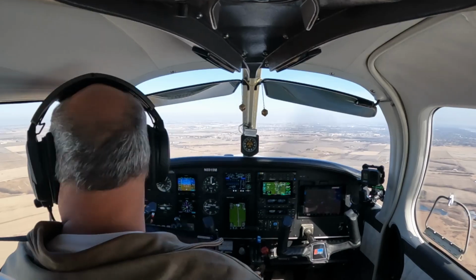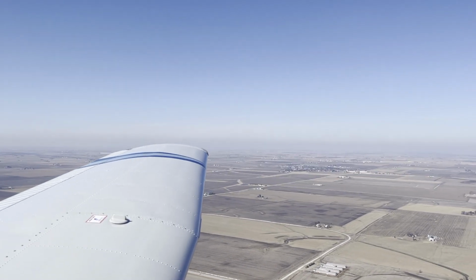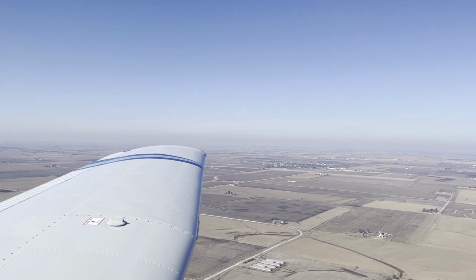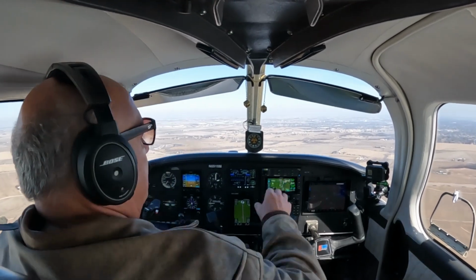Quad Cities approach, Dakota 19 Mike, Davenport in sight. Dakota 19 Mike, radar services terminated, squawk VFR, frequency change approved. 19 Mike, see ya. Cessna 56 Pop.